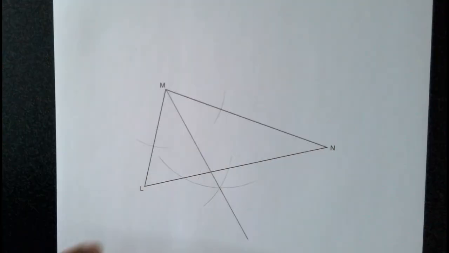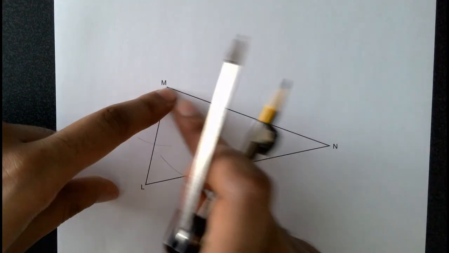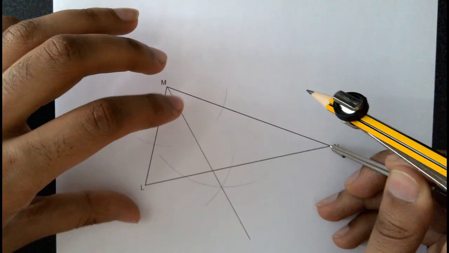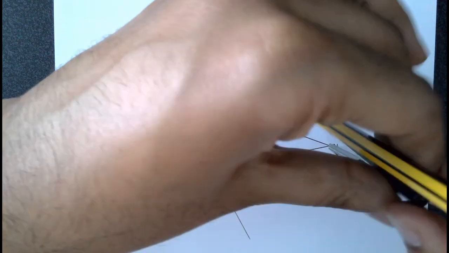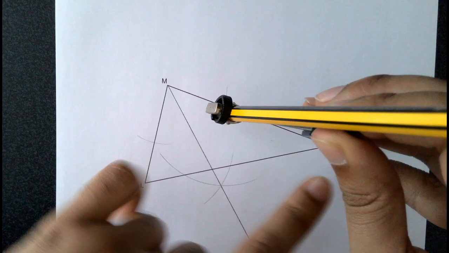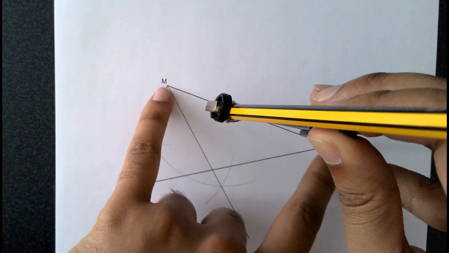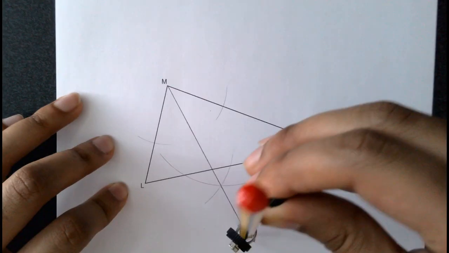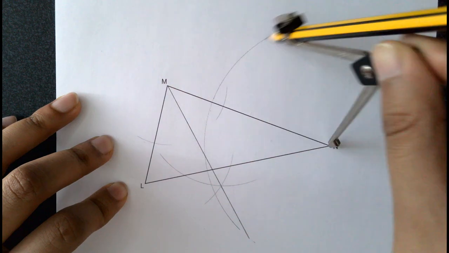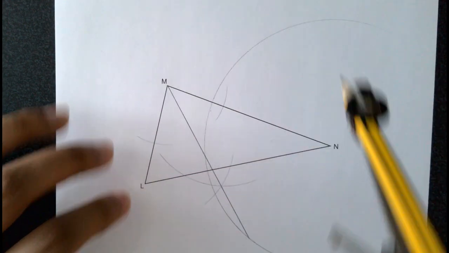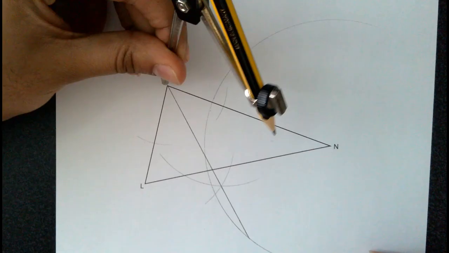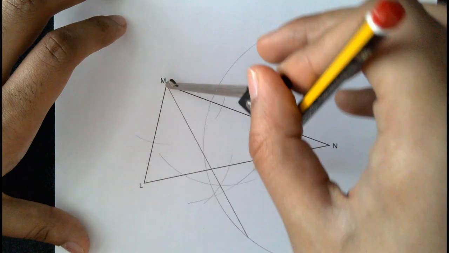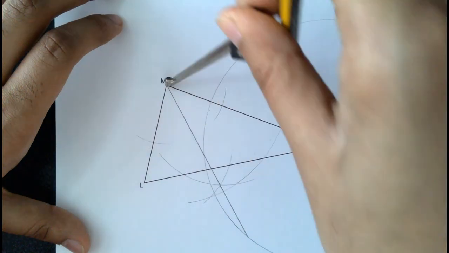So if I put the pointy bit over here, make sure that the radius of the arc is going to be greater than half the line, so something like that. And then draw an arc like so, retaining the same radius. Draw another arc from the same side, like so, and then join the points. So I join this point with this point here.